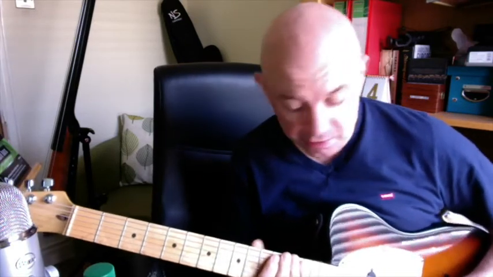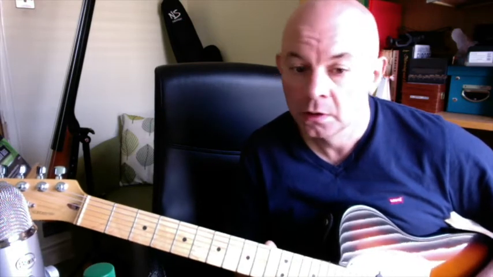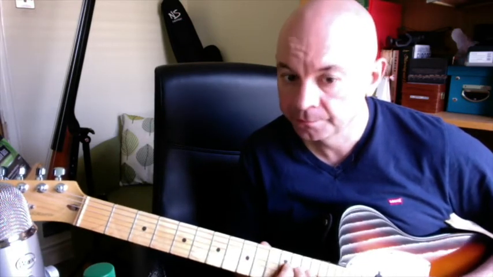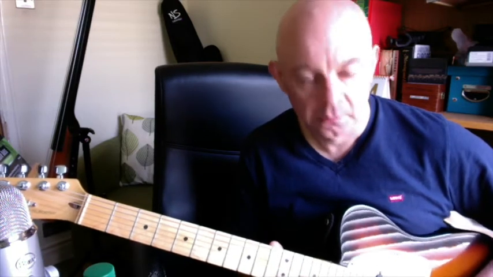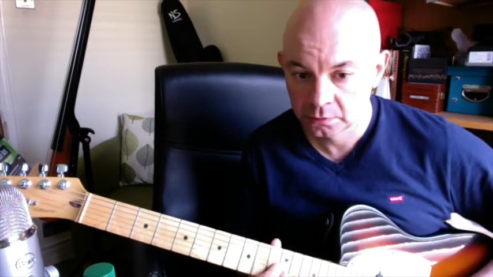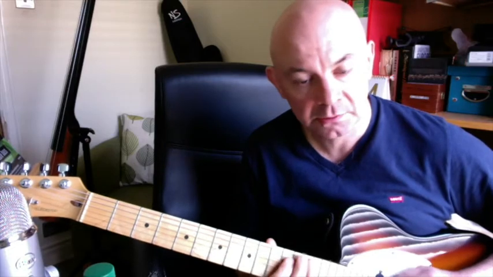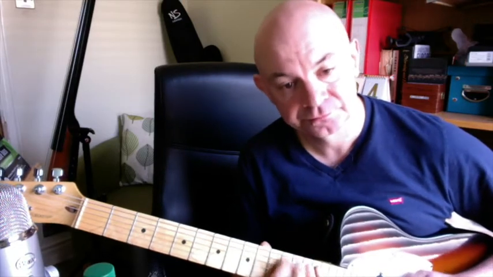The 12th fret area. B minor, E7, A major.